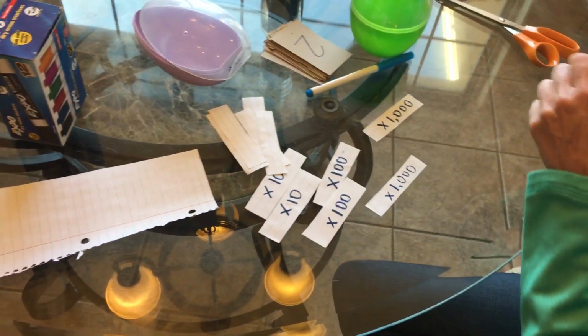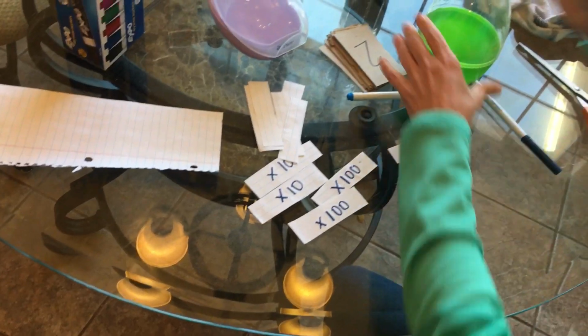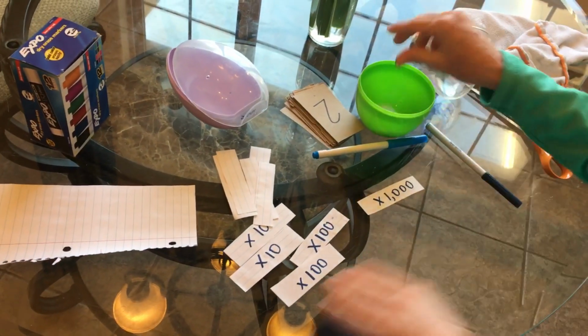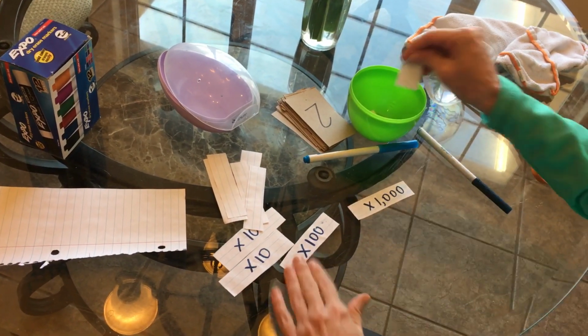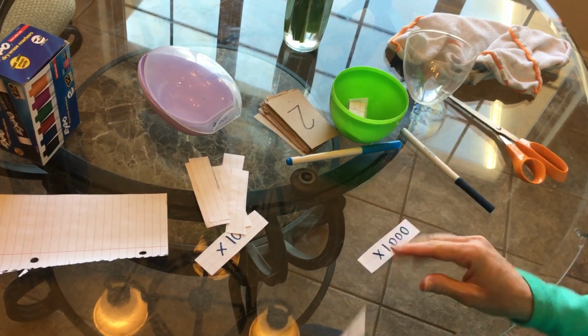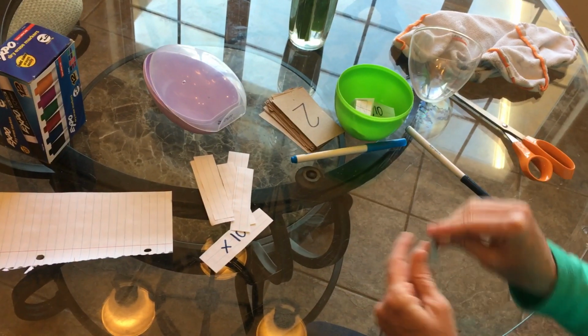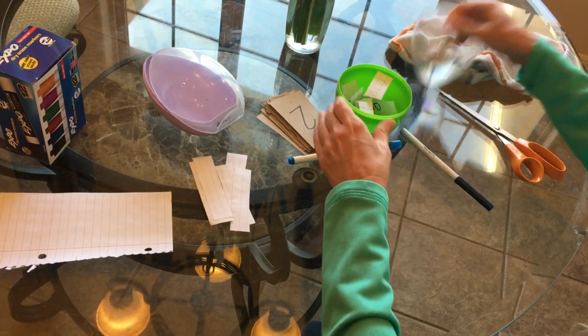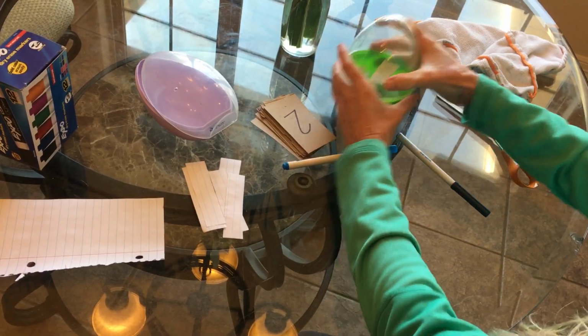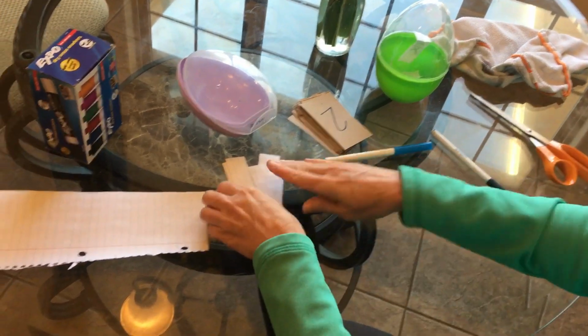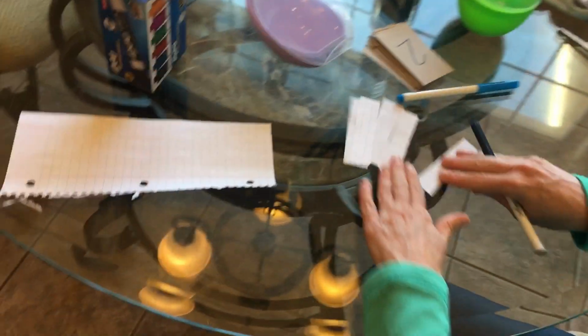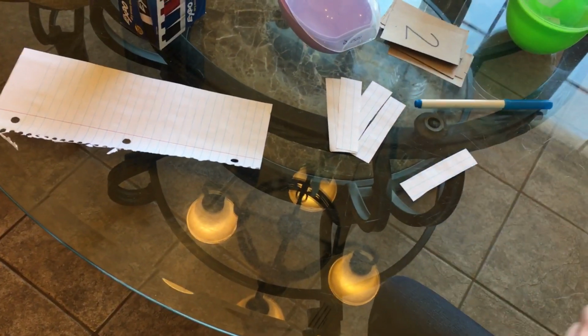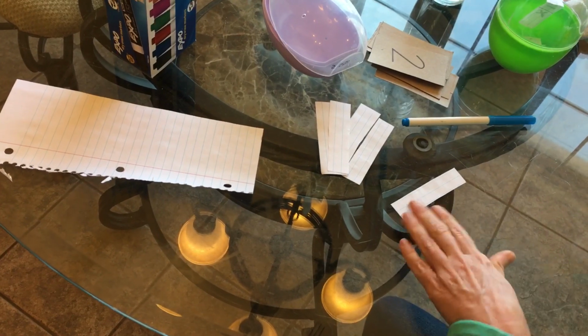Okay, so what you can do is fold these up. You can put them in an egg or your jar or your cup. And then I want you to think of some numbers. Okay, shake those up real good. You can draw your place cards, or you can just make up your numbers or roll your dice, however you want to do it.